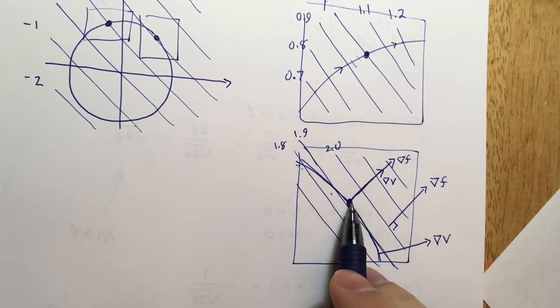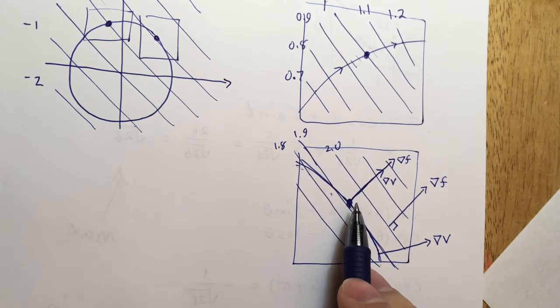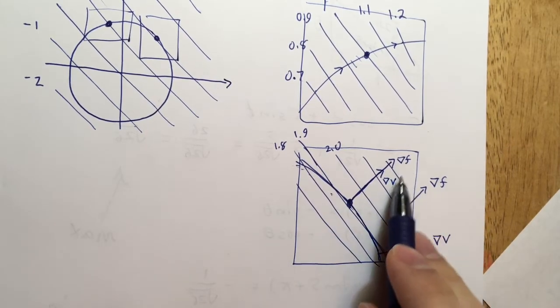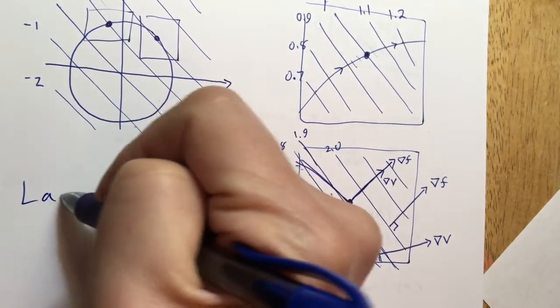And so this is the idea of Lagrange multipliers. We want to find where the maxes or minimums occur, we find where these two vectors are parallel. So that's Lagrange multipliers.